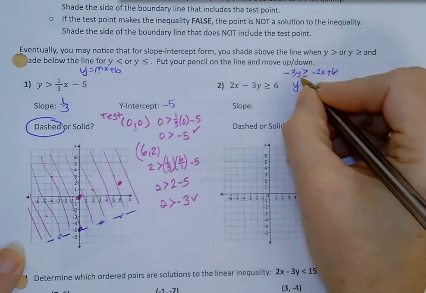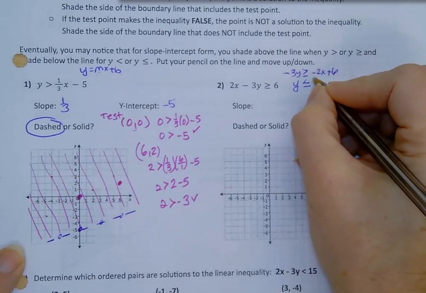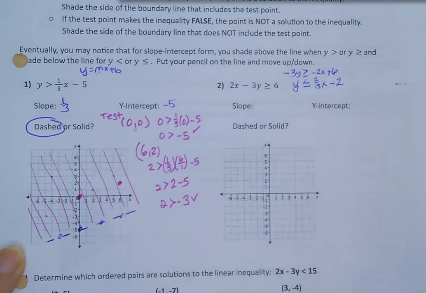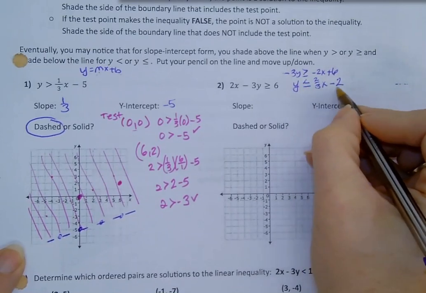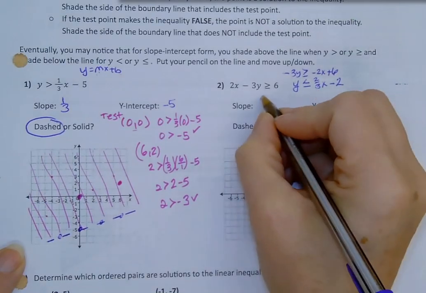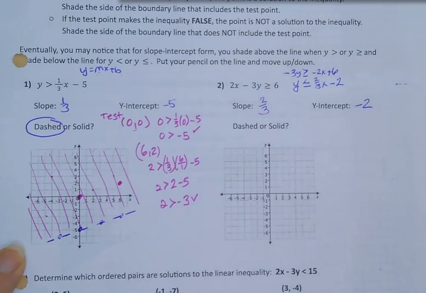I'm going to divide by negative 3. I'm switching my sign. So I have 2/3 x minus 2. My inequality statement in slope-intercept form is y is less than or equal to 2/3 x minus 2. My slope here would be 2/3, and my y-intercept is negative 2.